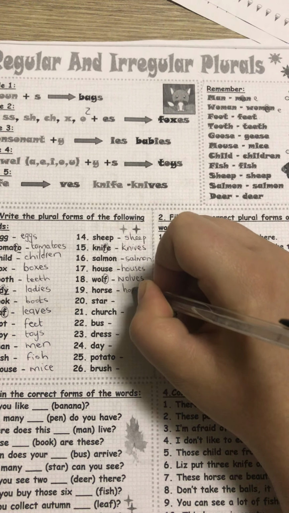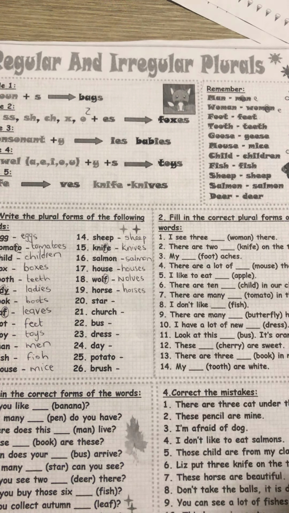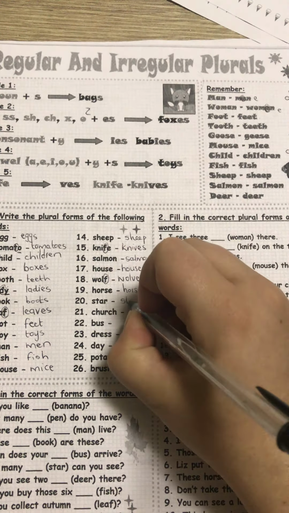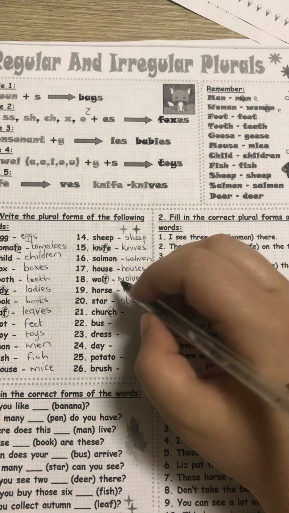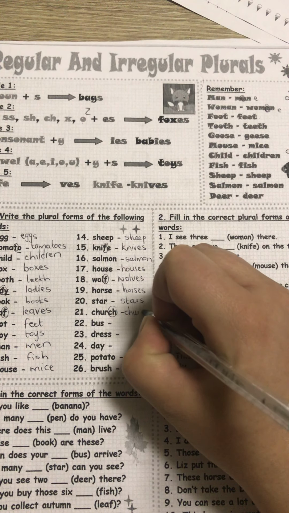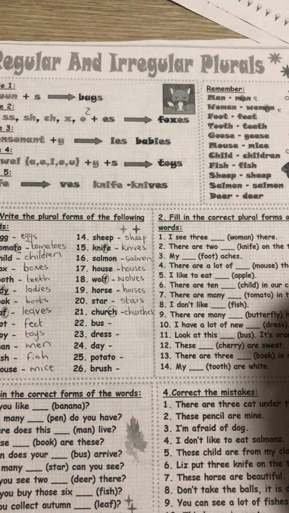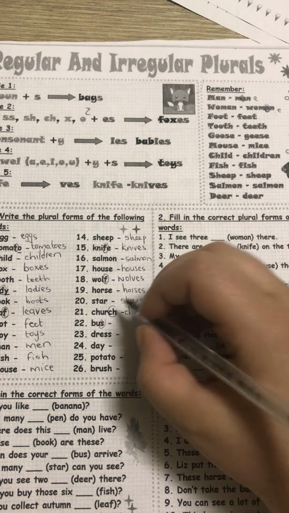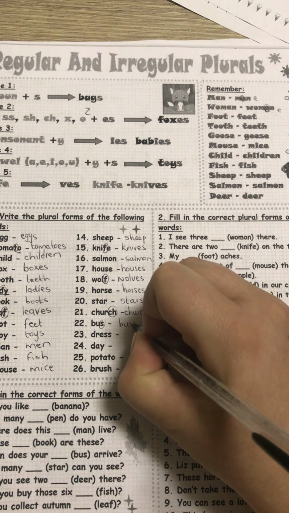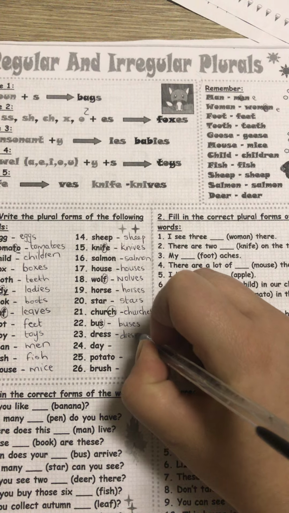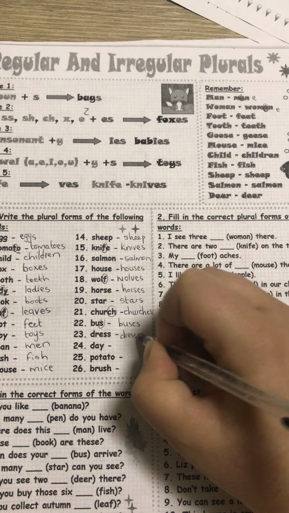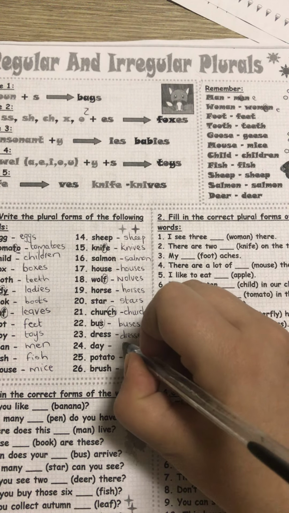Horse. Normal common noun, horses. Star, normal common noun, stars. Church, it ends in a ch sound, so we have to add an es, churches. Bus ends in an s, so we have to add an es. Dress ends in an s, so we have to add an es.